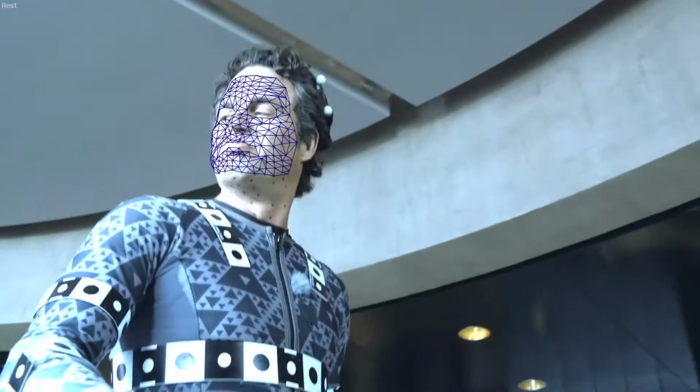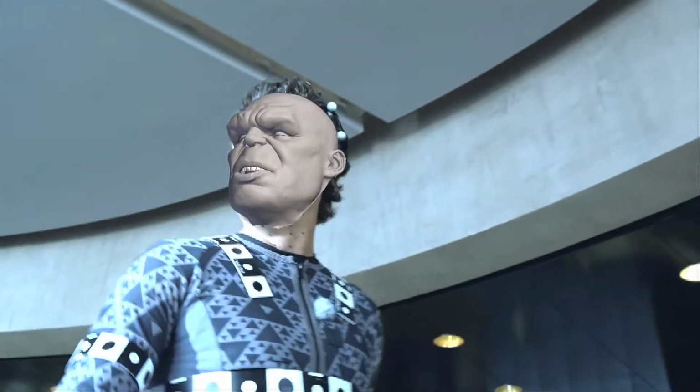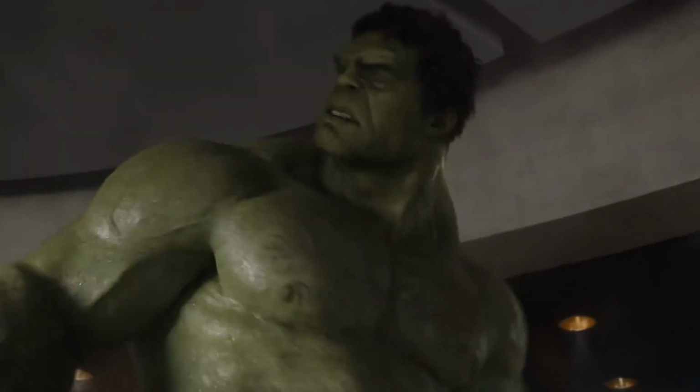For this movie, we were able to develop a new system where we could capture Mark's facial performance as he did it, as he was being the Hulk, and then able to translate that onto the Hulk model in 3D once we came back to ILM.